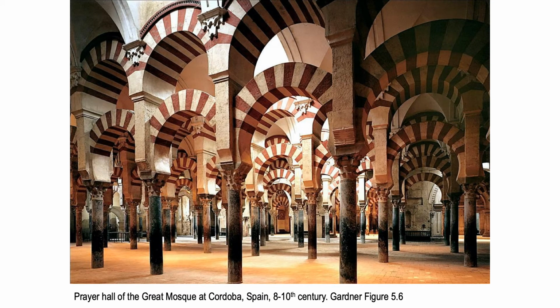This is the prayer hall at the Great Mosque in Cordoba, Spain. It dates back to somewhere between the 8th and 10th century. So I don't want to give you the idea that all mosques look like this inside. This one is an older mosque, an antique, ancient mosque.